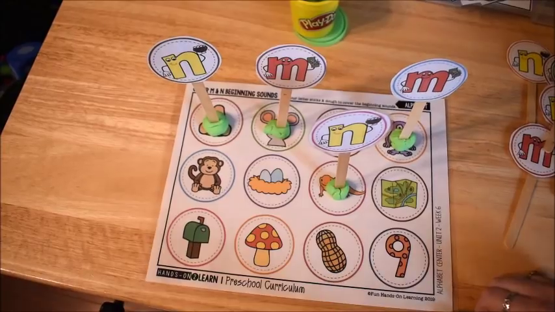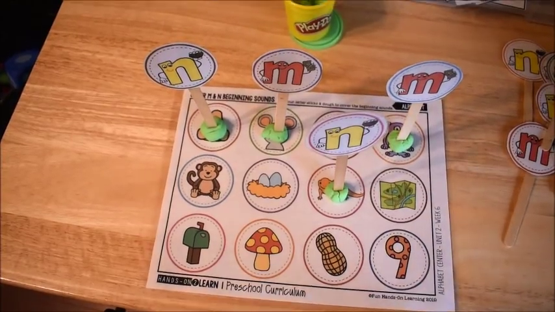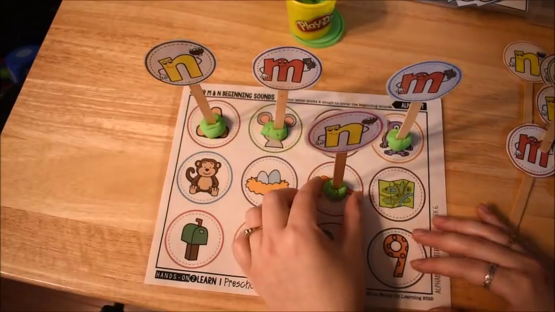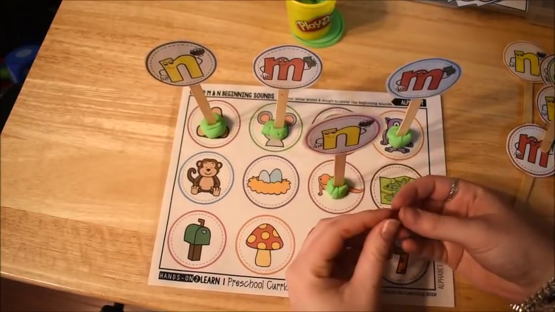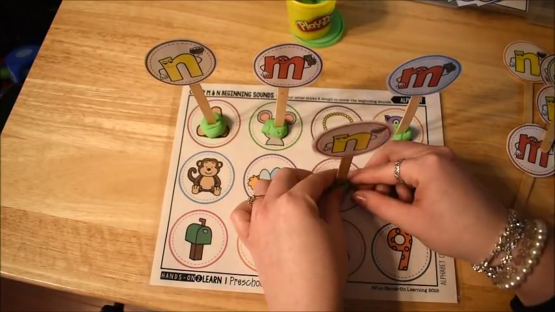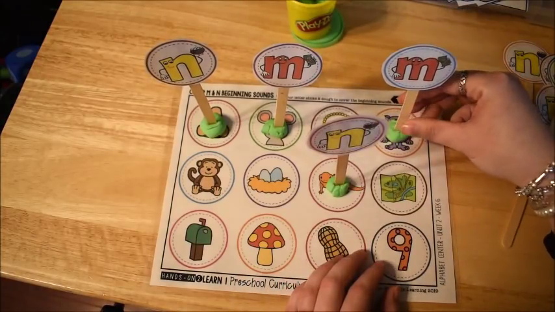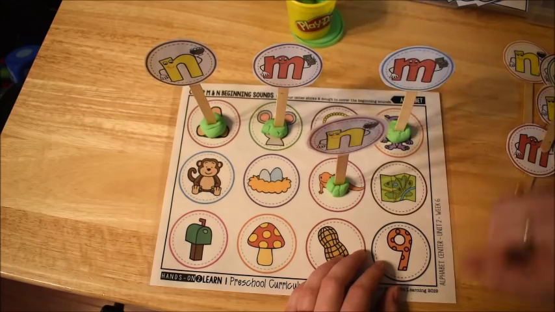All right, you see that? And you see how they stand up like that? Isn't that kind of neat? I don't know if I can show you a little better with that. But yeah, so they just stick them in the Play-Doh. So not only are they using their fine motor to make the little dough balls, and they have to stick these in so that they kind of stay. And it's just kind of neat.